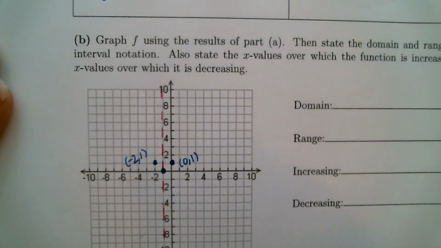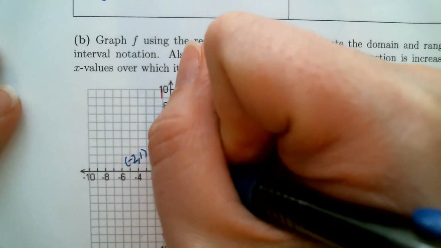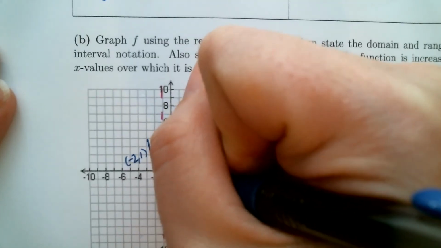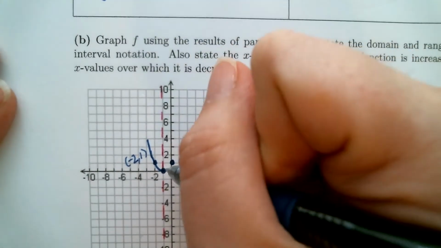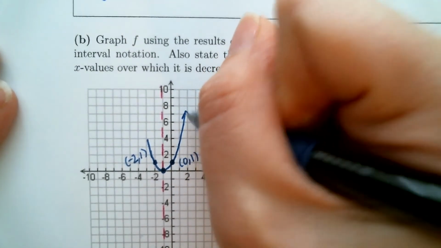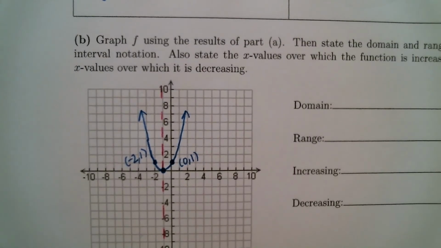And we know our parabola should open upward, so we can go ahead and fill it in. We're going to come down, go through the points. The vertex has to be the lowest point on the parabola, and then go back up through 0, 1. And again, put arrows on the end because your parabola goes up forever. And that's what your parabola looks like.